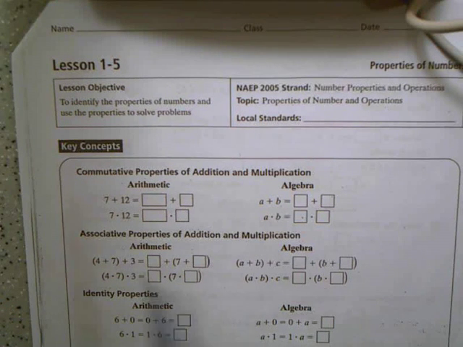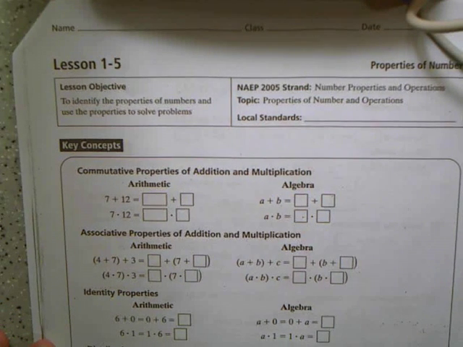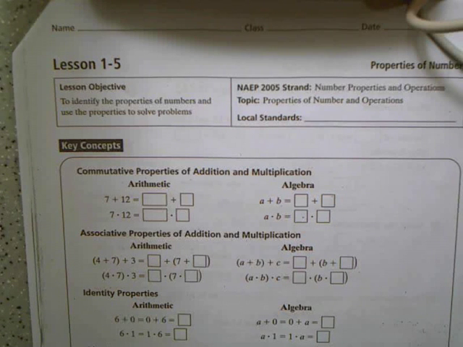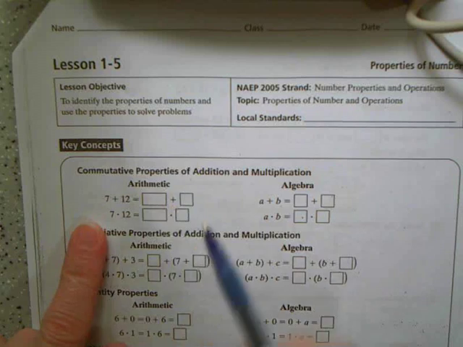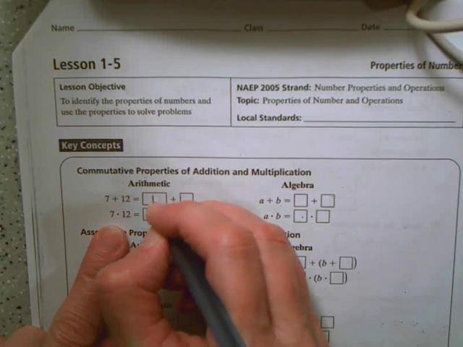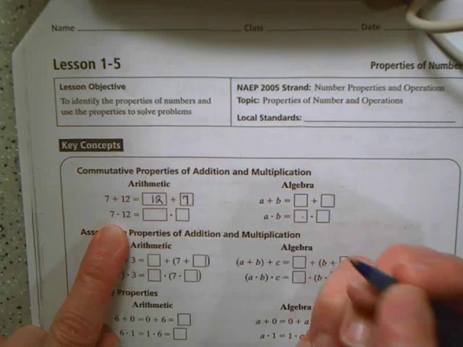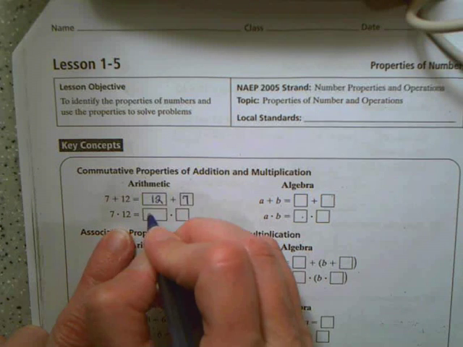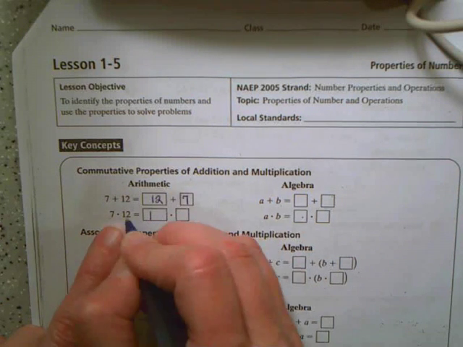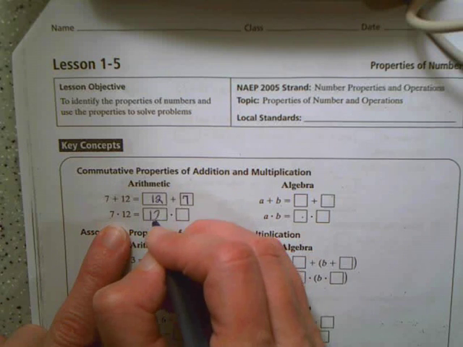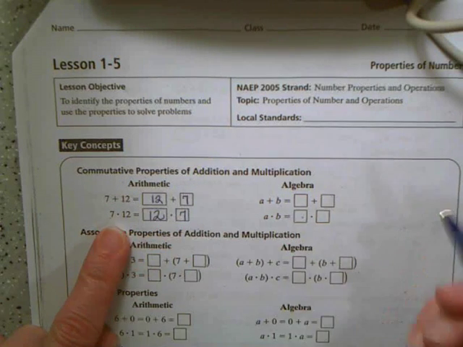We have the commutative properties of addition and multiplication. Generally, remember that commutative means that order is not important. In other words, I can change the order of the numbers, the add-ins, and not change the sum, or I can change the order of the factors and not change the product. So to illustrate that with arithmetic, 7 plus 12 is the same as 12 plus 7. With multiplication, 7 times 12 is the same as 12 times 7.